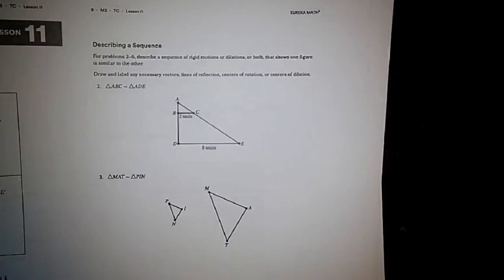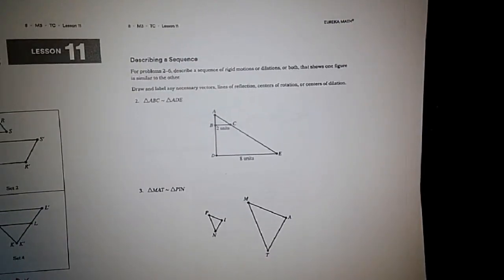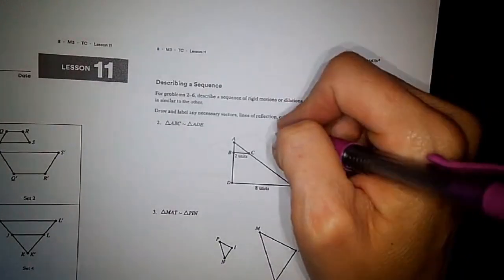Okay, here we go. So we're just going to discuss this. We're not going to do a bunch of work. We're just going to kind of figure this out. So let's look at triangle ABC and triangle ADE. We are going to figure out what information we can use in order to find the scale factor. So what information can we use in order to find the scale factor? Anybody? What you got, Ryan? Length of the bottom.